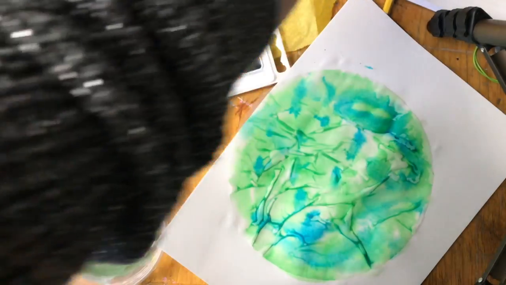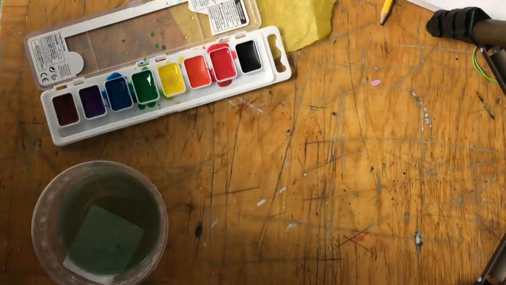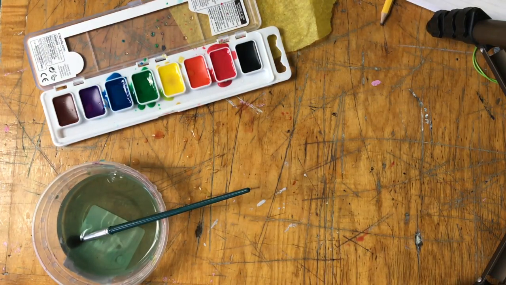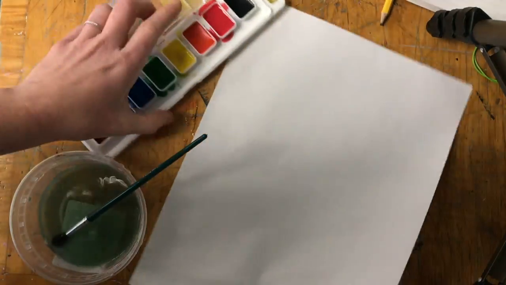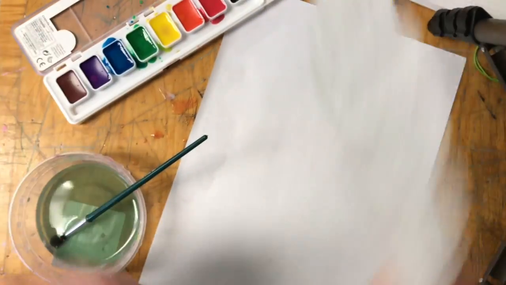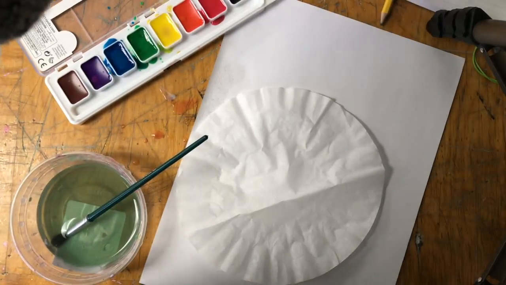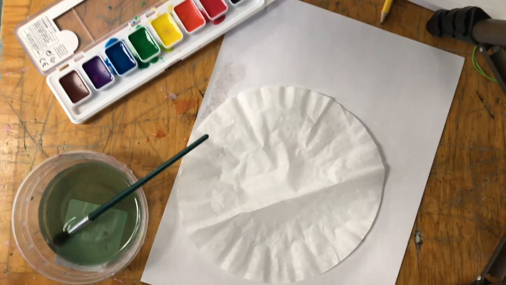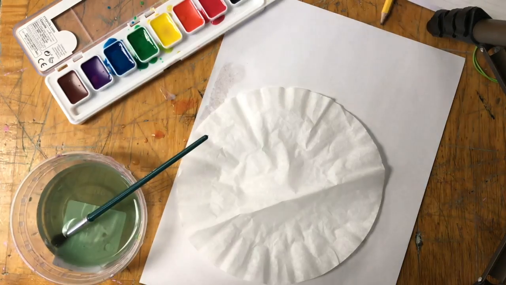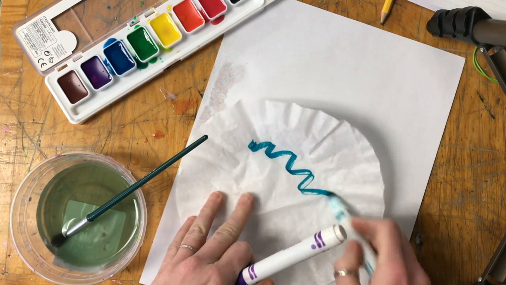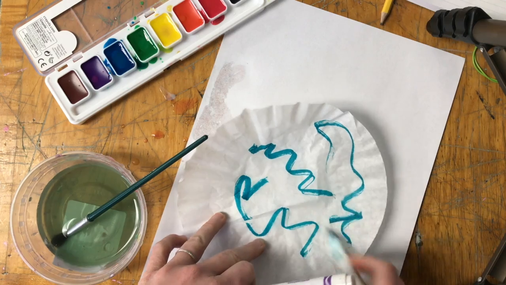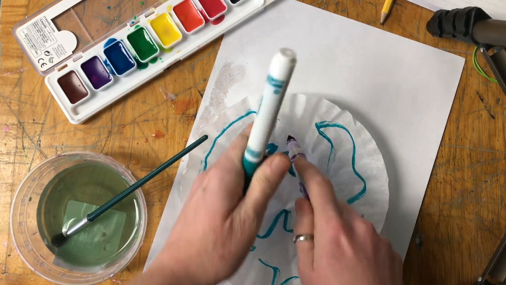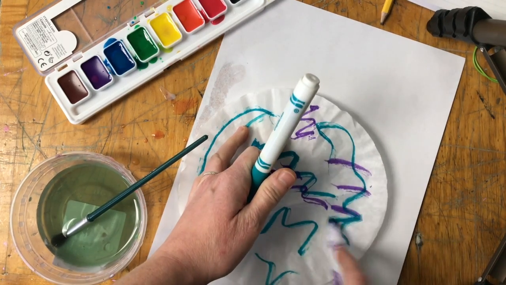Actually, I'll show you the marker technique on my last coffee filter. So if you don't have watercolors, you can still do this project. Take your coffee filter, grab a marker. Maybe I'll make this one cool colors too, purple and blue. And I'll just add some random lines onto there. You can use as many colors as you'd like on this.